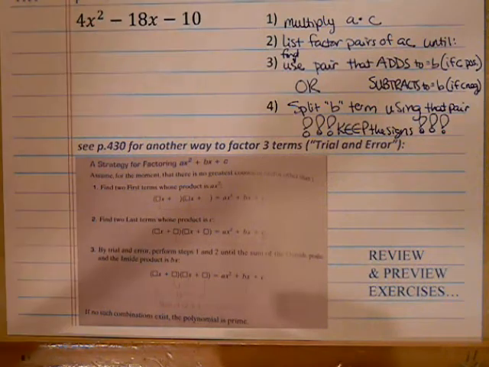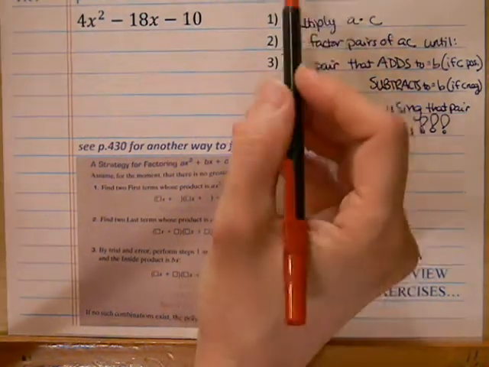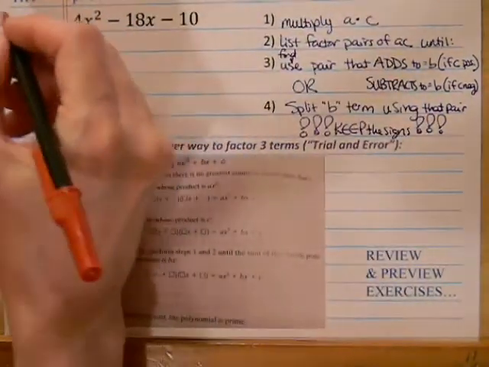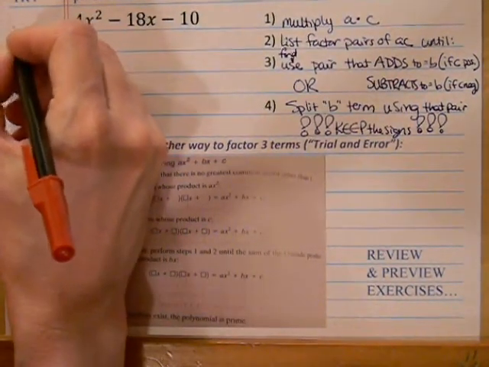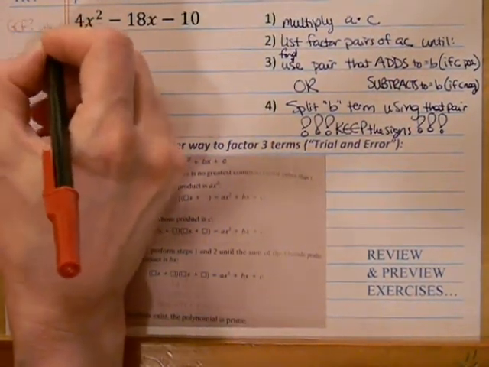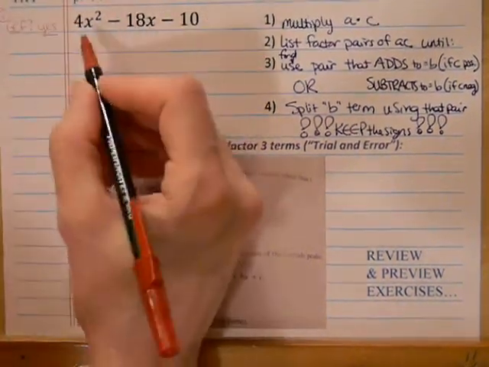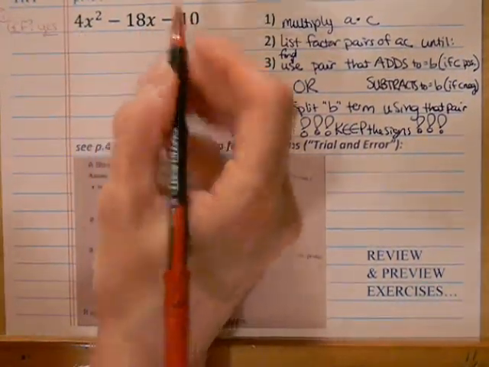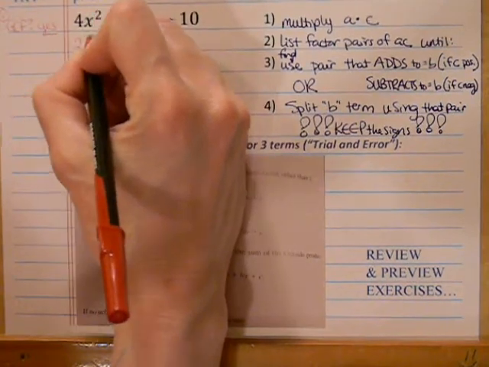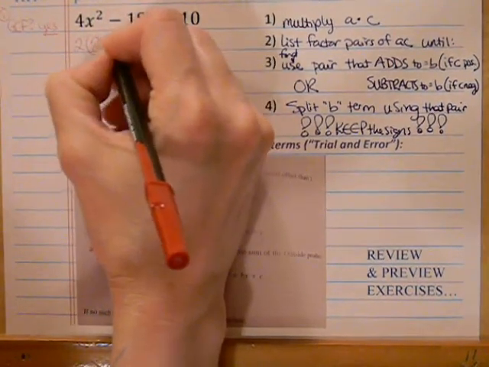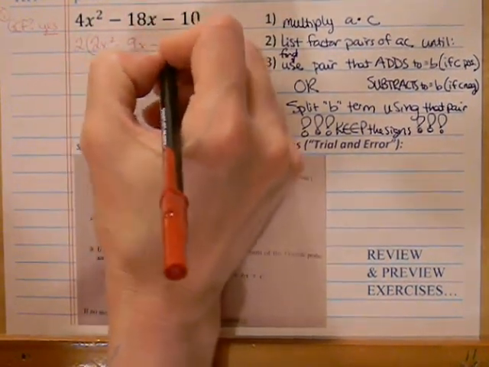So let's try number 60 together. We're going to be very, very boringly good. And as they're asking us to factor completely, the first thing we check for is there a GCF? And in fact, there is a GCF. These all are divisible by 2. So we pull that 2 out, leaving behind 2x squared minus 9x minus 5.